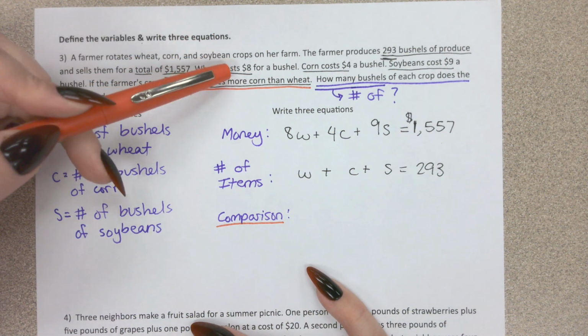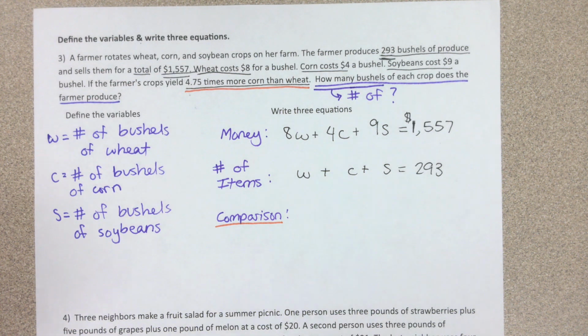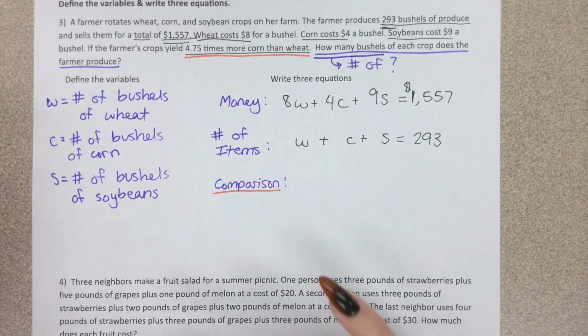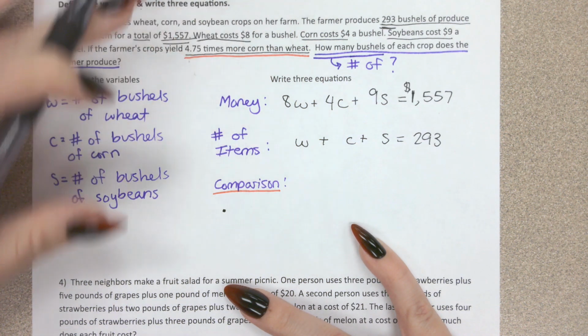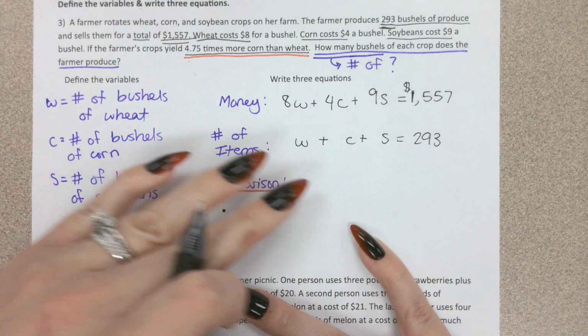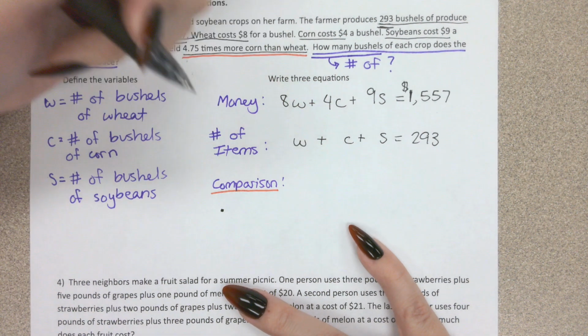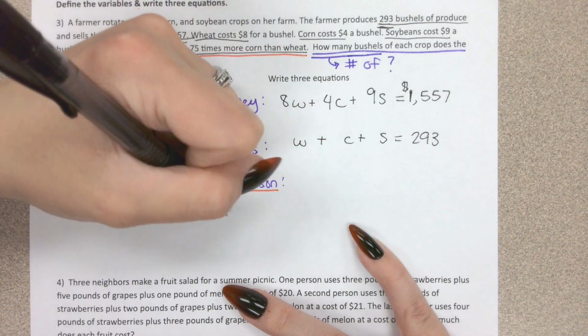4.75 times more corn than wheat. So I'm going to make a couple notes here. And by the way, like the labeling I'm doing and the notes I'm taking, you don't have to write that down. If you know what the answer is, go ahead and write it down. I'm going to read this again. 4.75 times more corn than wheat.